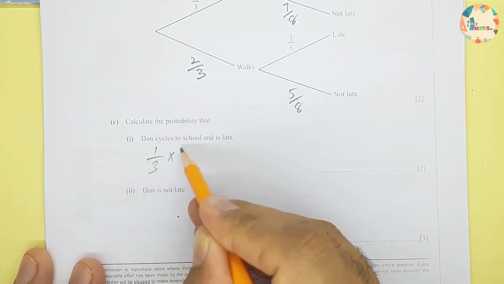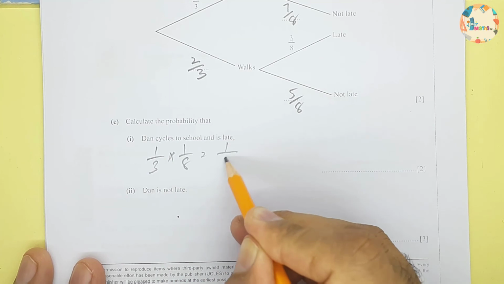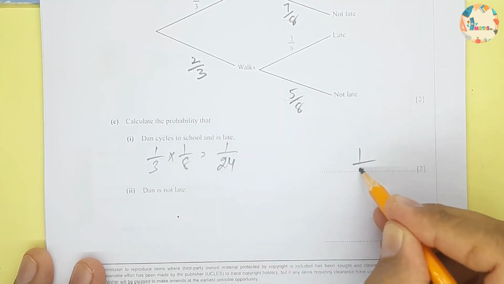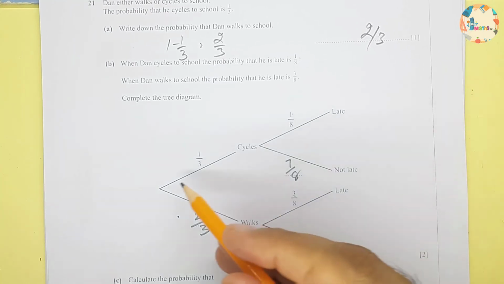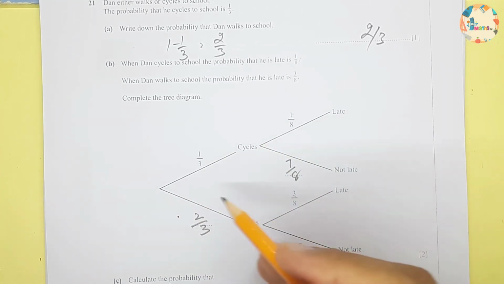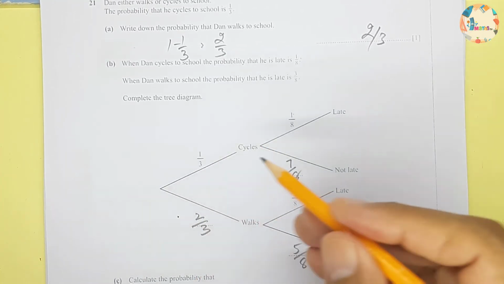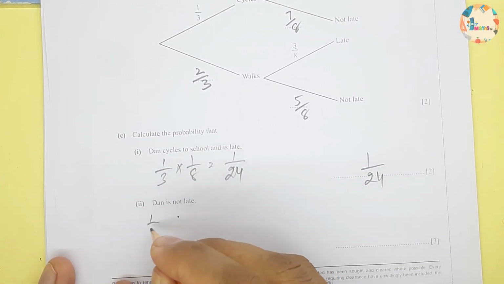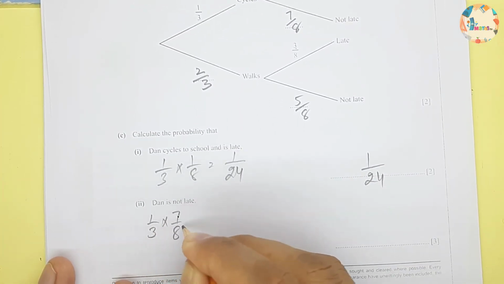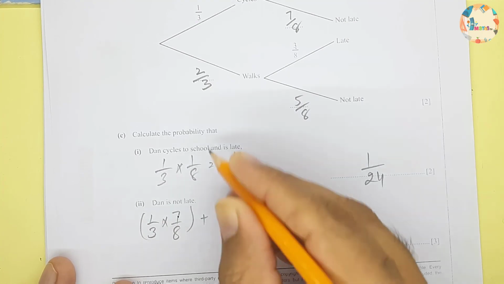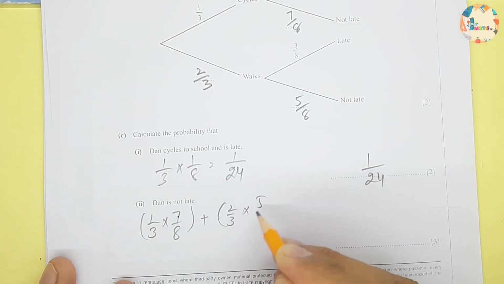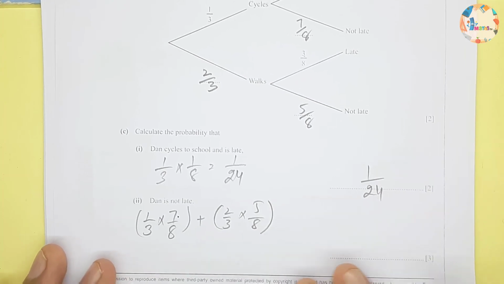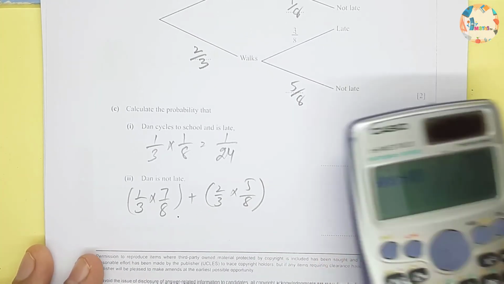1 by 3 into 1 by 8 will be equal to 1 over 24. So it will be 1 over 24. And now Dan is not late. So not late can be this one, or not late can be this one. So 1 by 3 into 7 by 8, plus 2 by 3 into 5 by 8. So these two will be the options when he is not late.